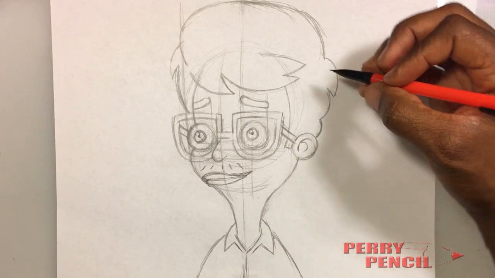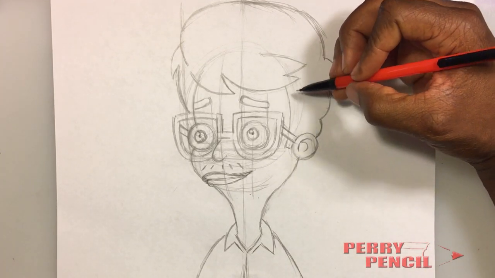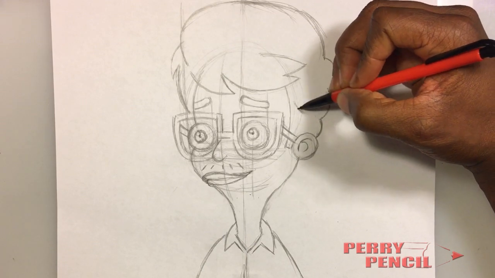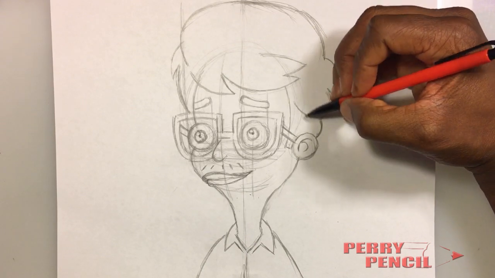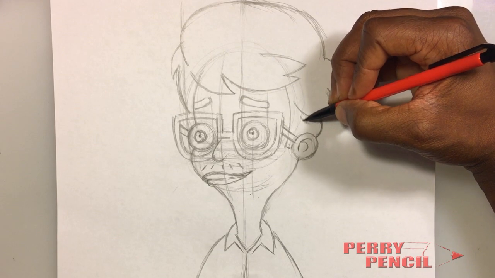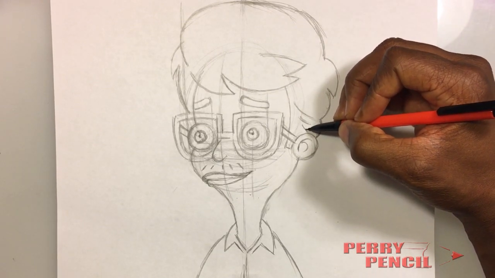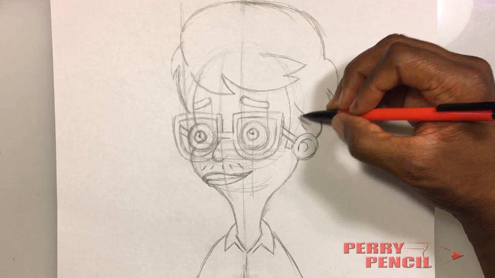Okay, so we have minor details here on his hair. He has a looks like a strand line that comes in like this. One is the second one here. Now the last one comes slightly on an angle like this, just above his ear.